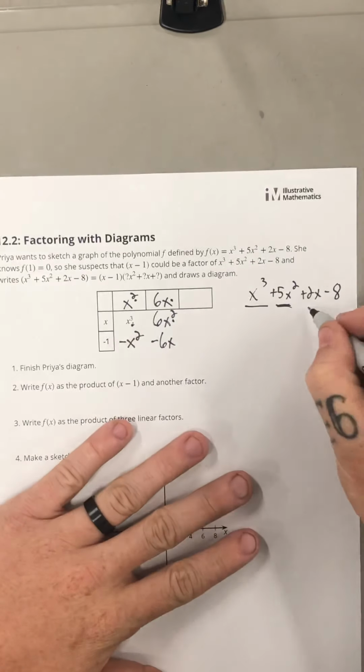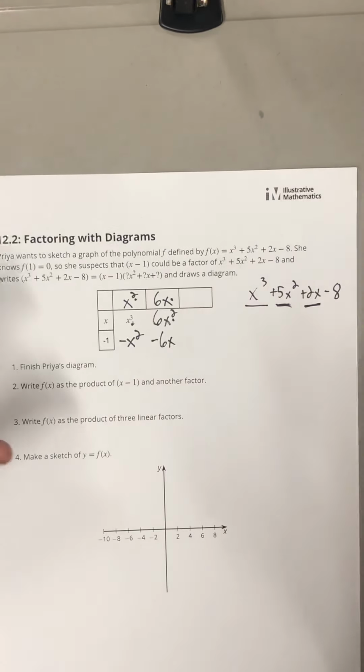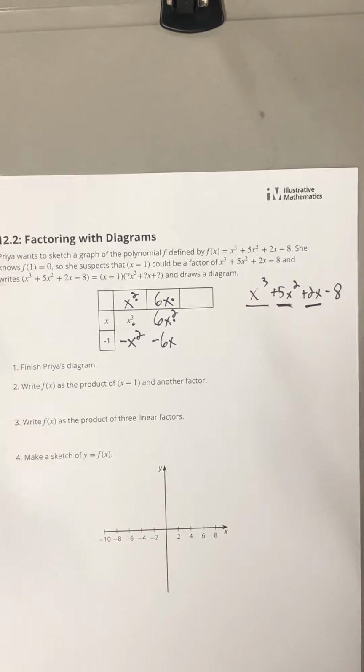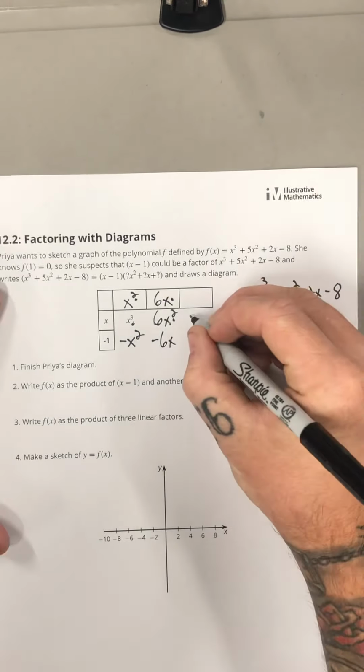And we're going to look at 2x now. How do I get from negative 6x to a positive 2x? Okay, that's going to be adding 8. I need to add 8x. 8x minus 6x is a positive 2x. So we're using the standard form polynomial to work backwards, okay? So now that we have this box figured out, it's 8x.